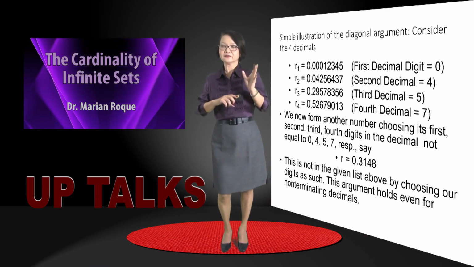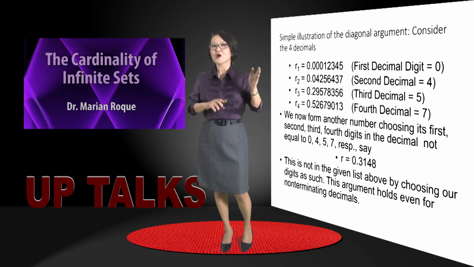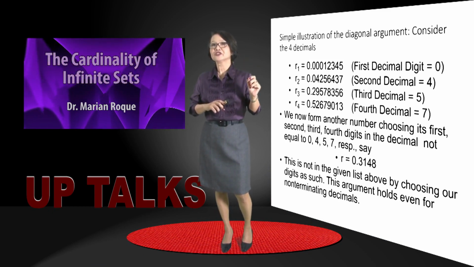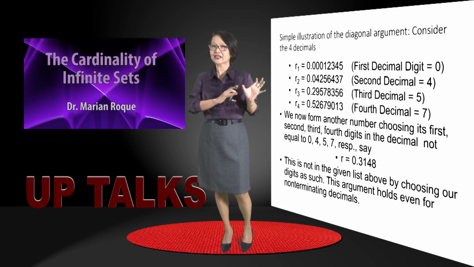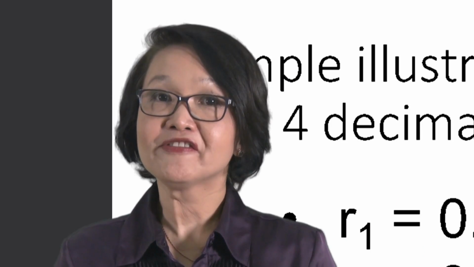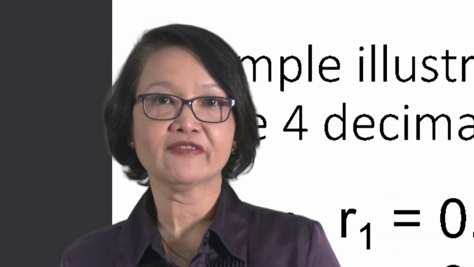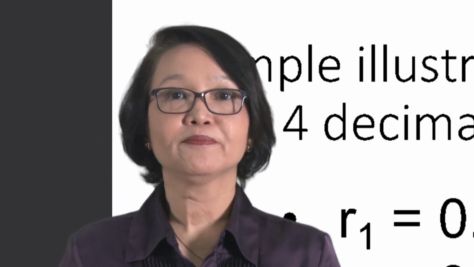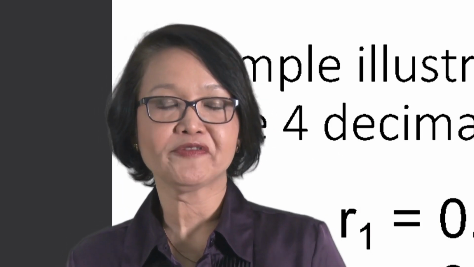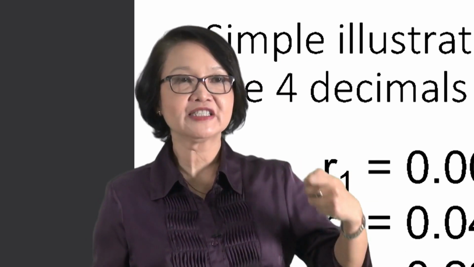So take note that in this argument, if you list down a number, let's say R1 is 0.00012345, let's just keep it finite first. R2 is 0.04256437. R3 and R4 are given by 0.2957836 and 0.526790113. We take note that we can actually create a new number from these four, which will be distinct from the 4 numbers enumerated.